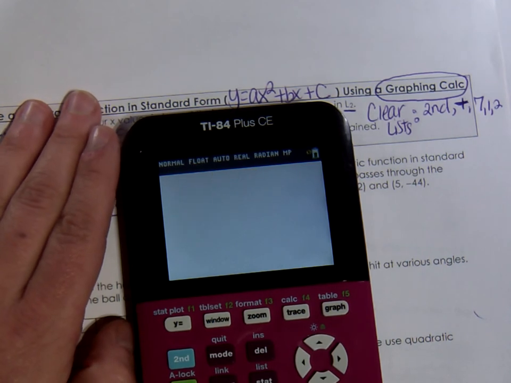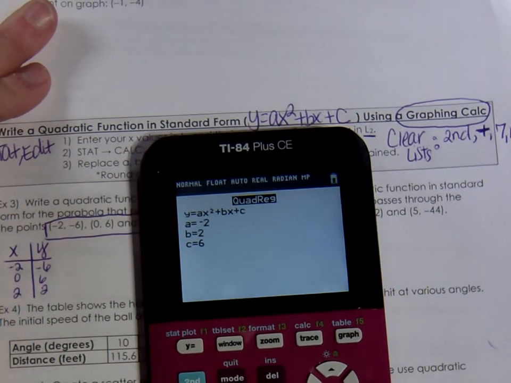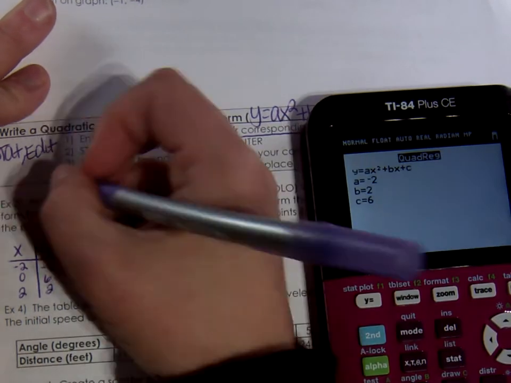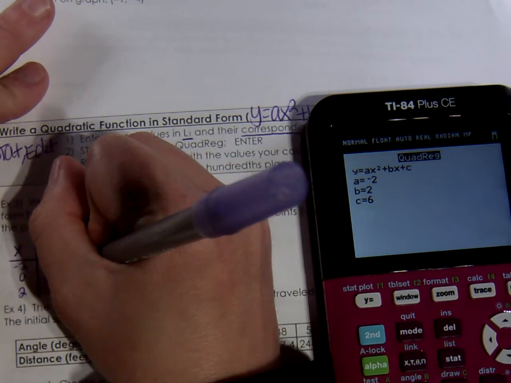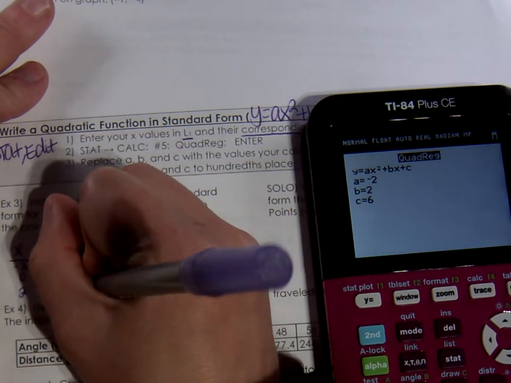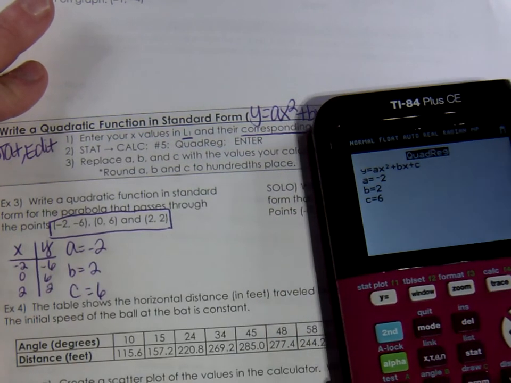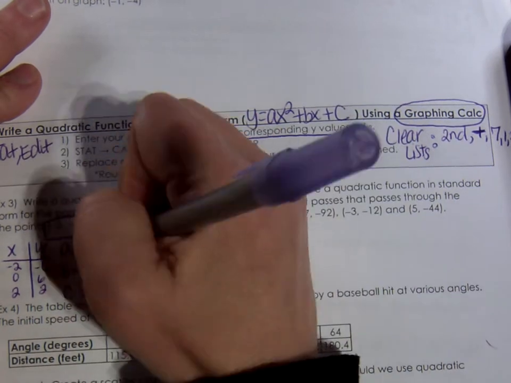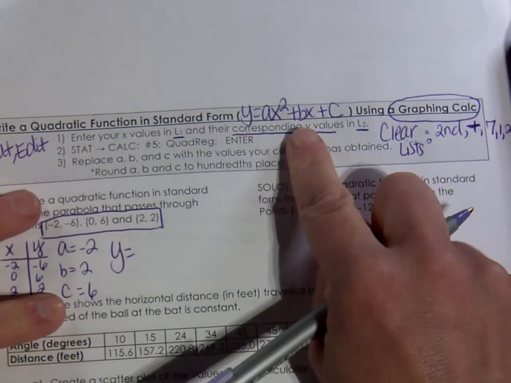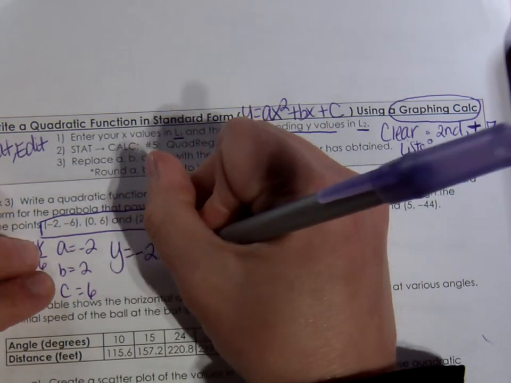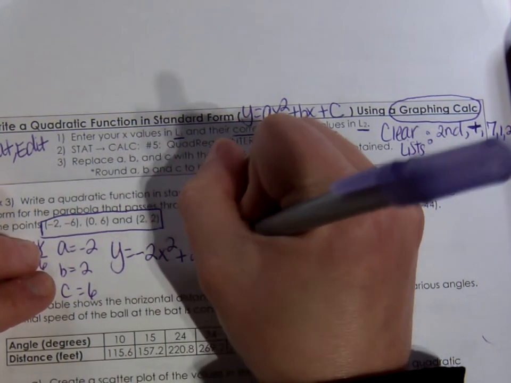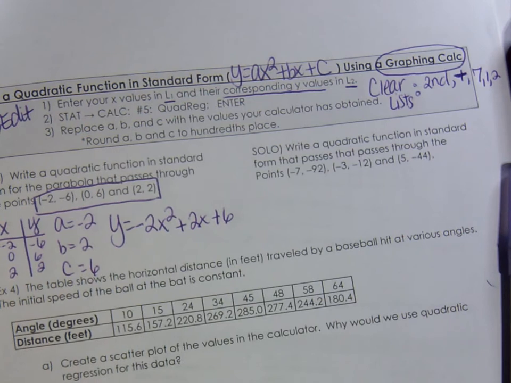And when I do that, I end up with my quadratic regression telling me that my A value is going to be equal to -2, my B value is going to be 2, and my C value is 6. So I'm going to substitute all of those values into my quadratic function. So that is y equals -2x squared plus 2x plus 6. And that is my equation.